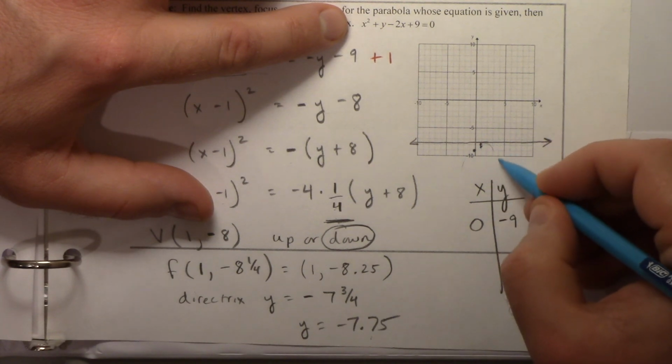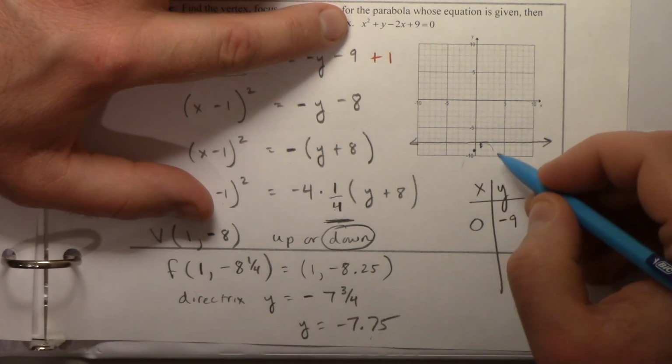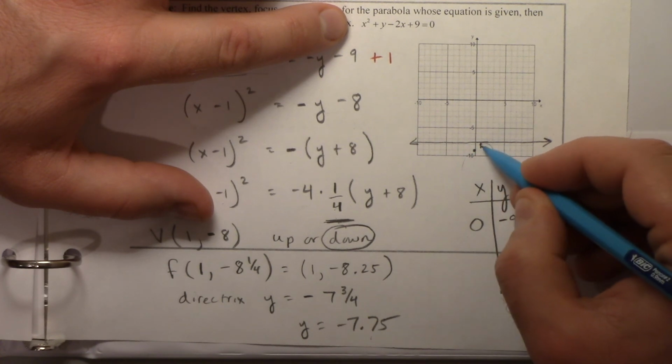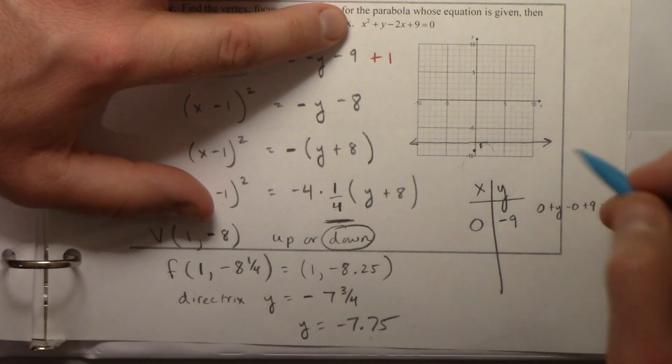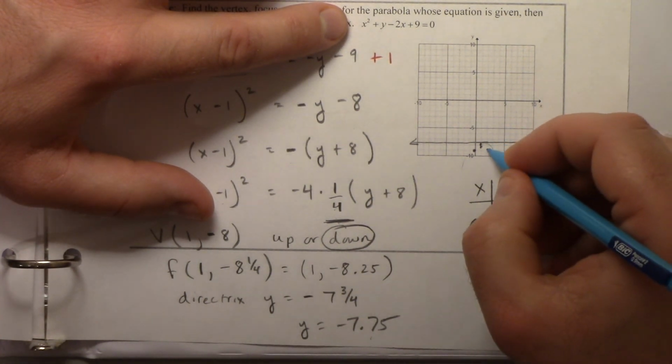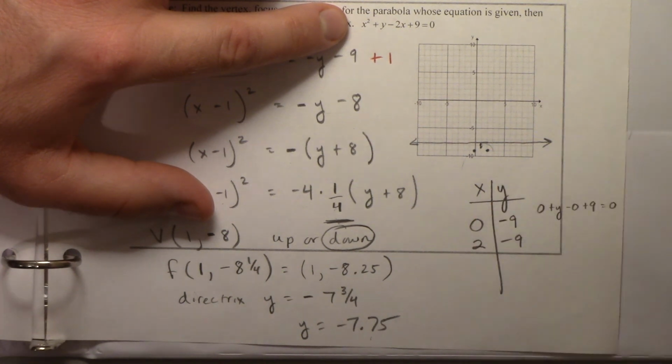Now you know by symmetry that if you moved 1 to the left and you're at -9, then by moving 1 to the right, which would be an x coordinate of 2, you must be at -9 as well. So I'm going to go ahead and add that point to our graph.